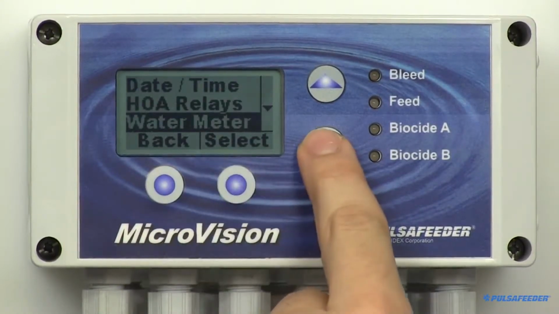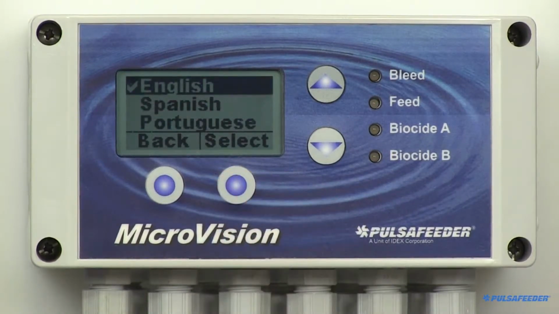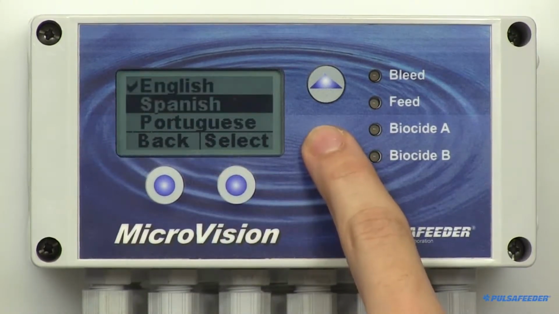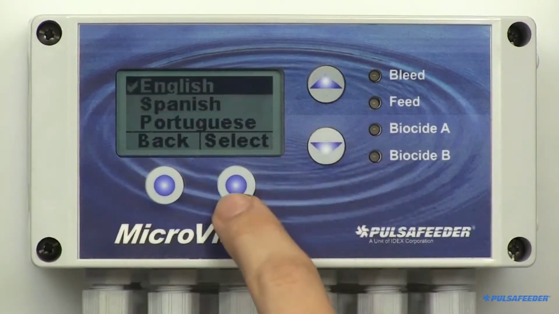Besides English, the MicroVision has 2 other languages. Press the select button: Spanish and Portuguese. Simply use the arrow buttons to highlight your selection.